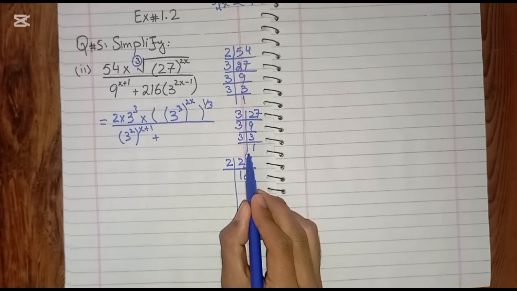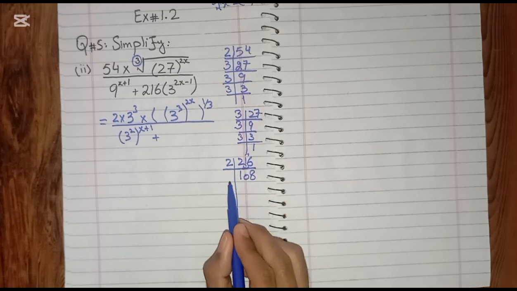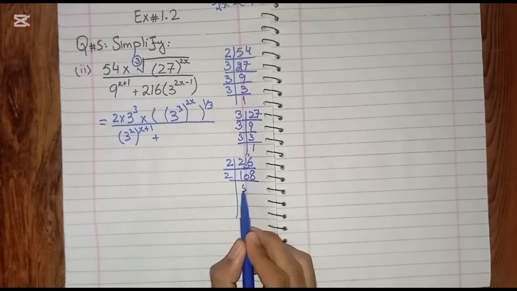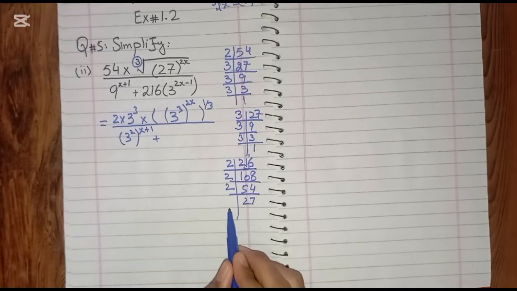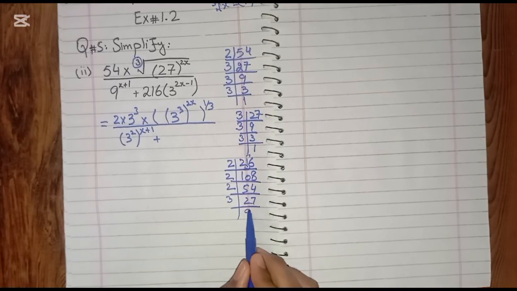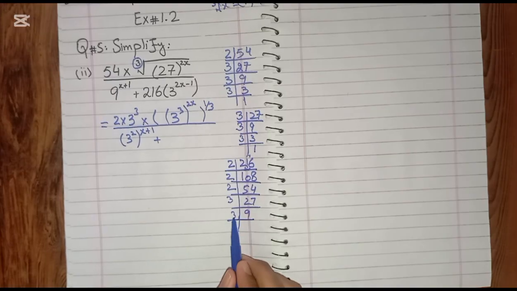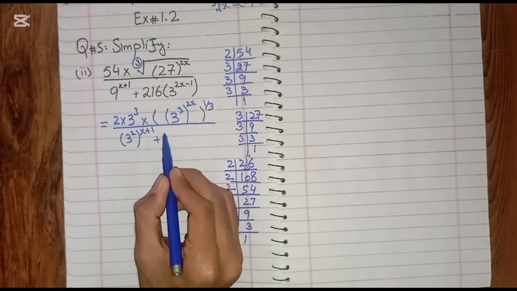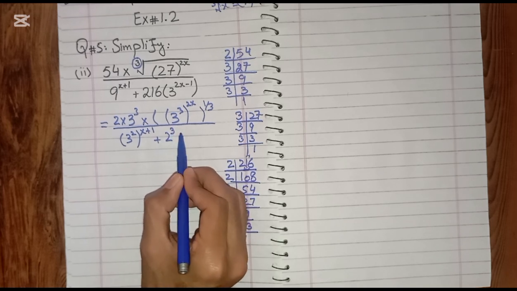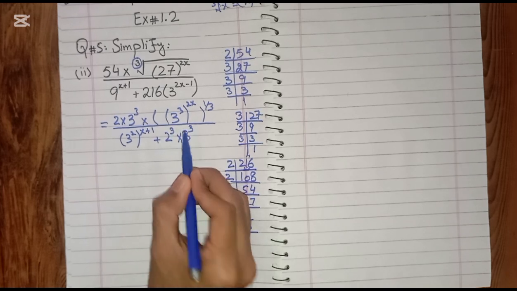Now it will become 16, then 2 8s are 16, then 2 5s are 10, 2 4s, again divide by 2, 27, and 3 9s, 3 3s and 3 1s, which means the factors of 216 are 2 power 3 multiplied by 3 power 3.